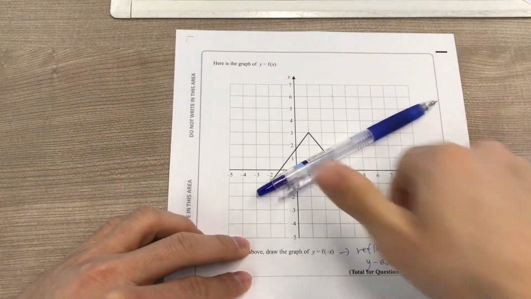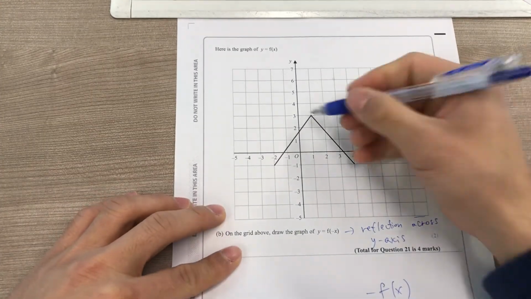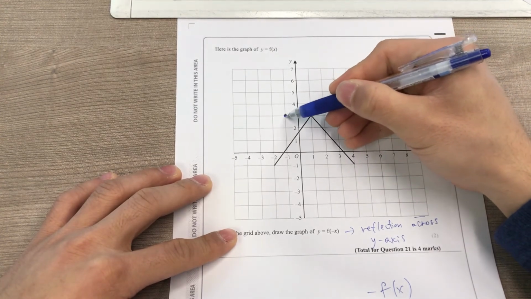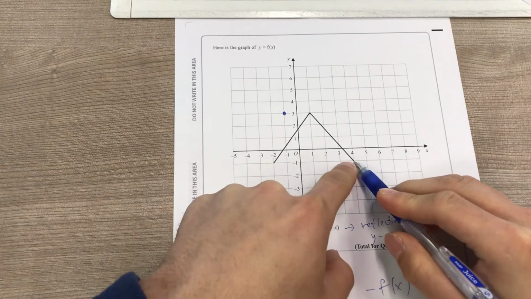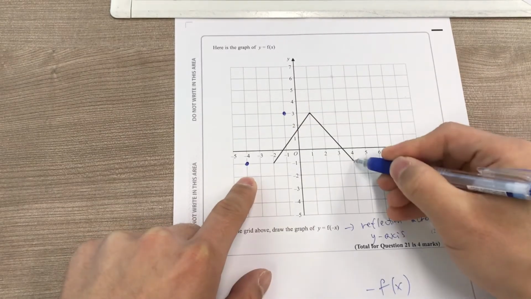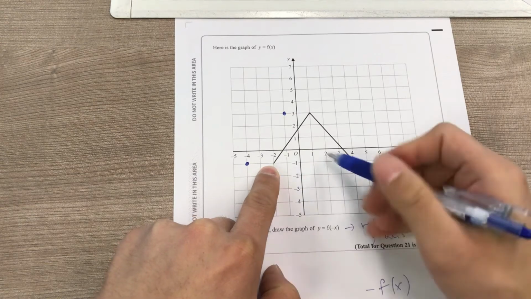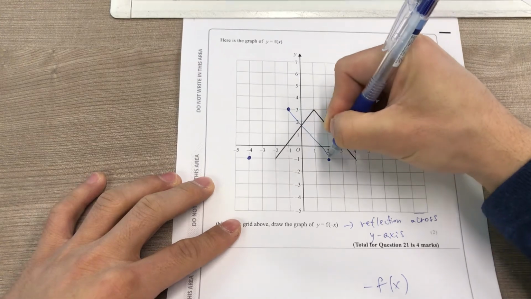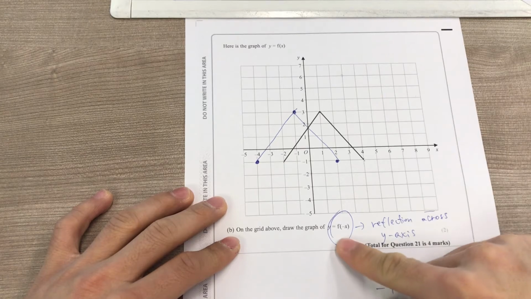So what is going to happen? This y-axis here will be sort of like a mirror. So this point will be mapped right over here, across. How about this point? This point will be mapped to minus 4. So this is the new location of this point. And how about this point right here? It will map to that point. Now we connect the points like this and like this. This is the graph of f(minus x).